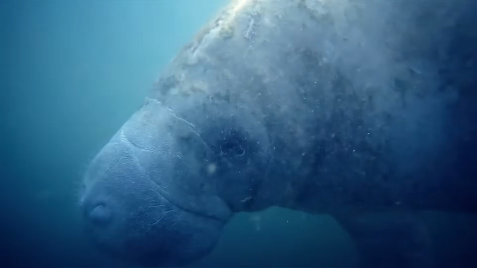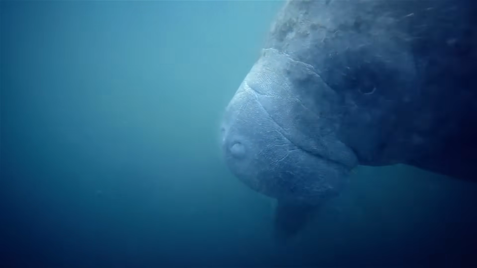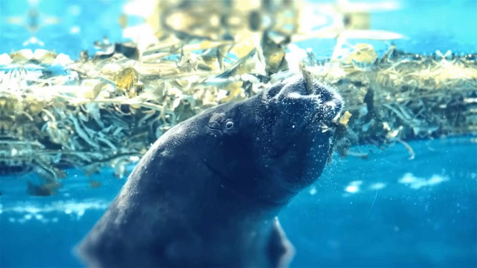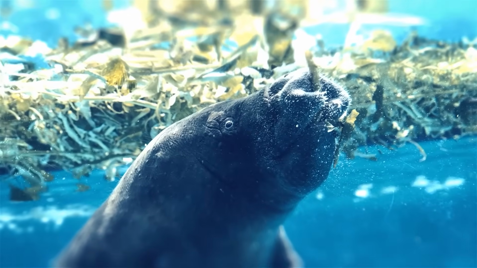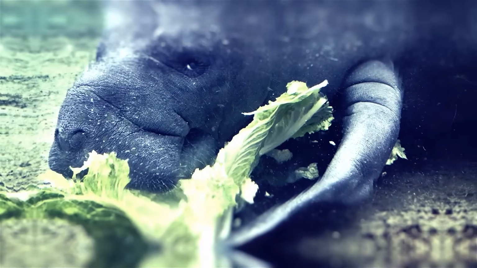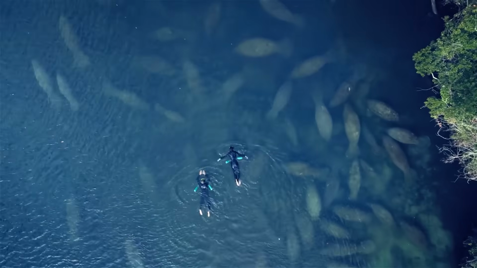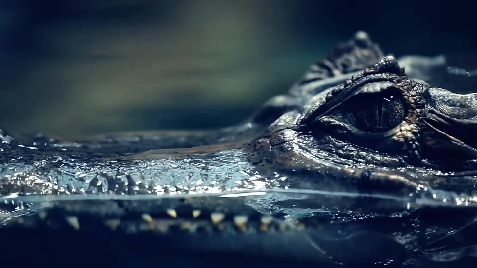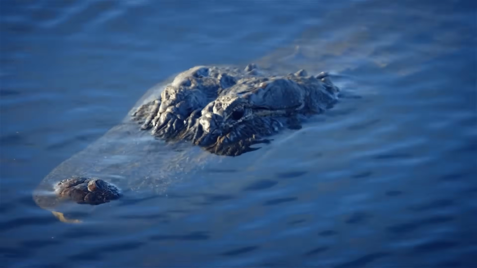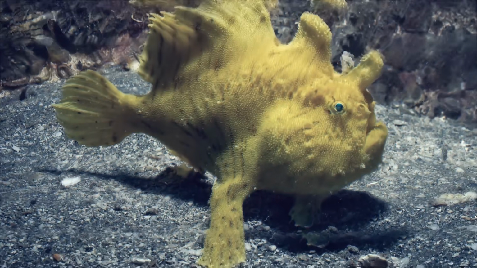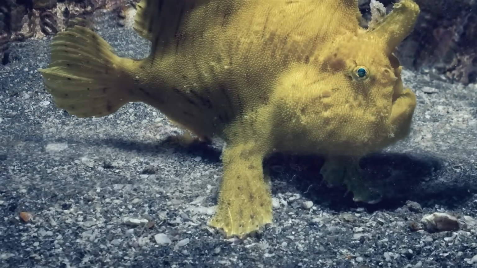Manatees, also known as sea cows, are distant relatives of elephants. Their weight can go up to 1,000 pounds. These creatures are vegetarian and need to eat around 10% of their total weight on a daily basis. That's lots of sea salad. In some cases, manatees share space with alligators, but they get along pretty well. You can even find a photo from Florida where an alligator rides a manatee's back. Frogfish have special fins that help these creatures walk along the sand.